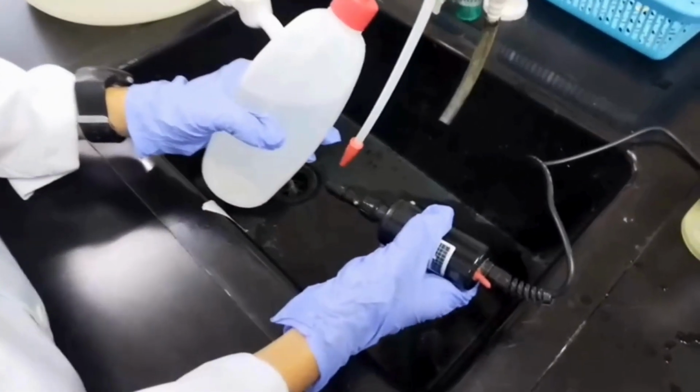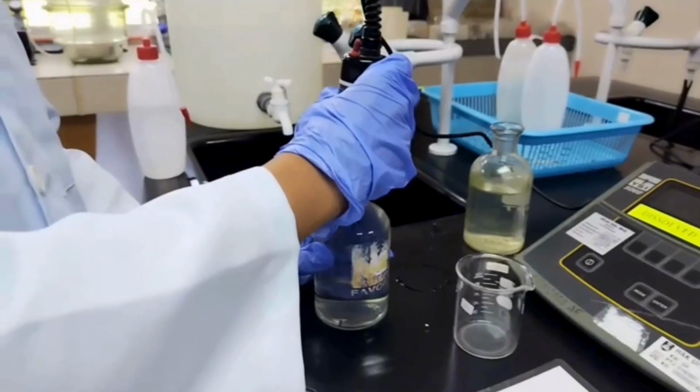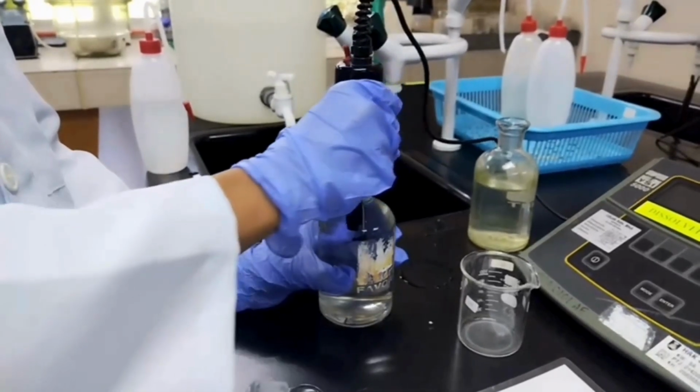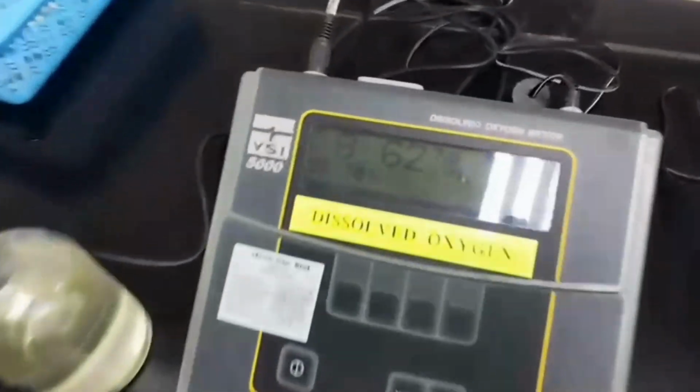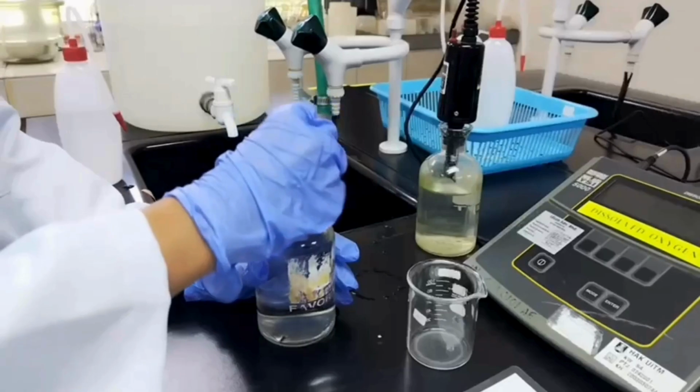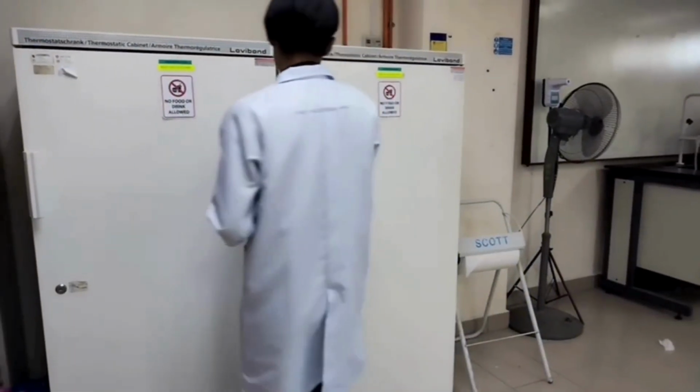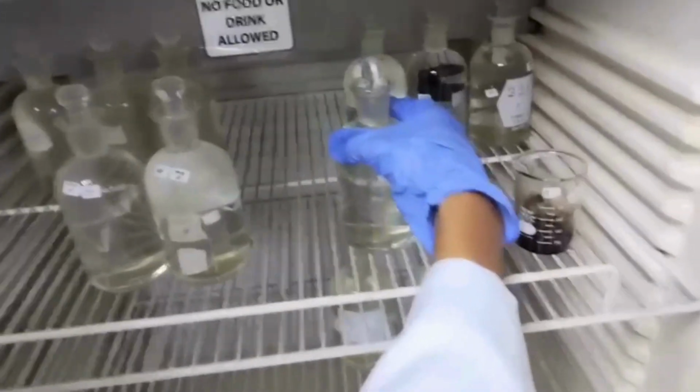The probe is rinsed first with distilled water, and then we put the probe into the bottle and make sure there are no air bubbles under the probe. And then we start the probe by pushing the button and stir until the measurement is stable. A beep sound will be heard, and record the value for the initial DO. And then we put it into the incubator at 20 degrees Celsius for 5 days.